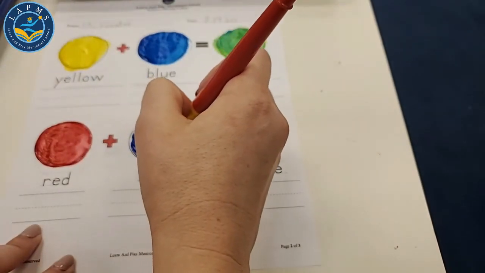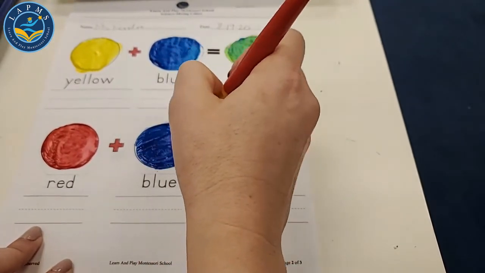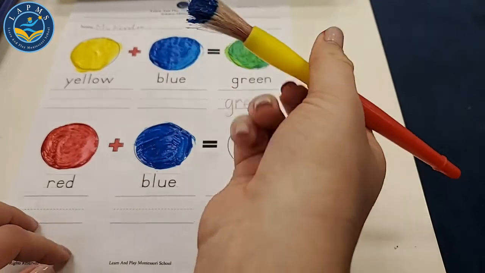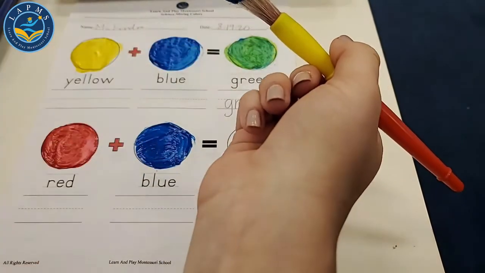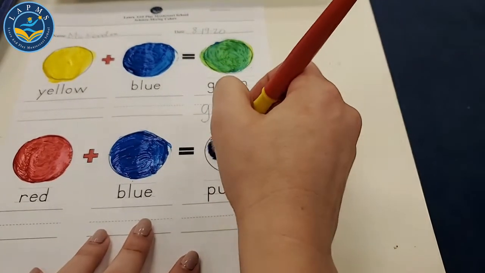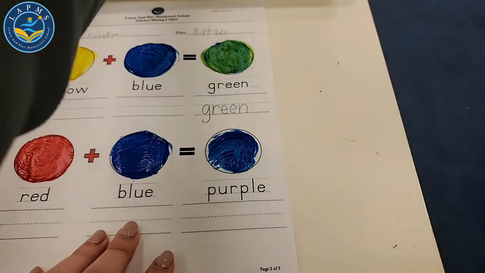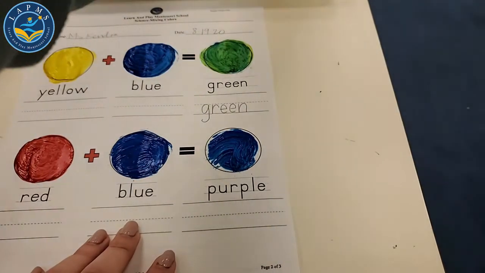And some blue. Now we're gonna mix these two together. Do you think we're gonna get green again? Let's see. Here's our blue. And we need some more red.